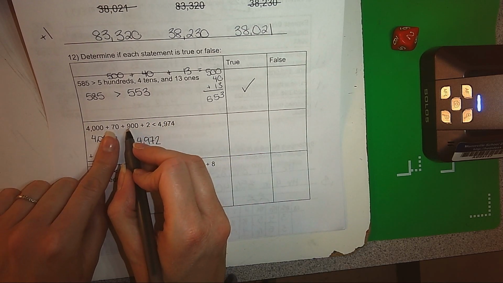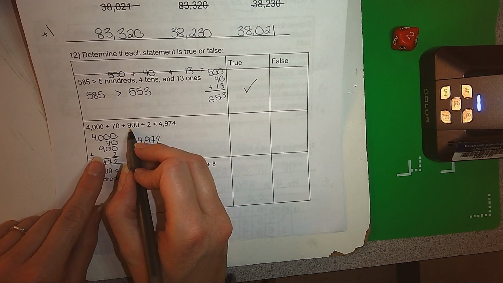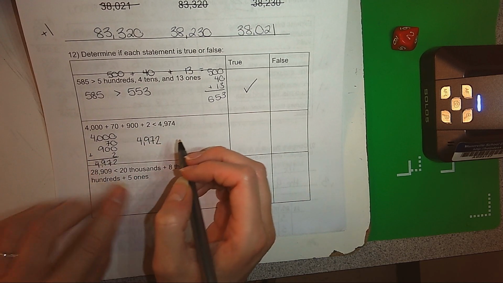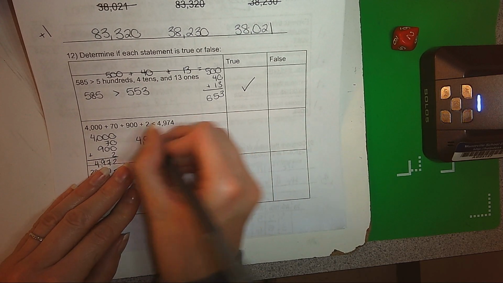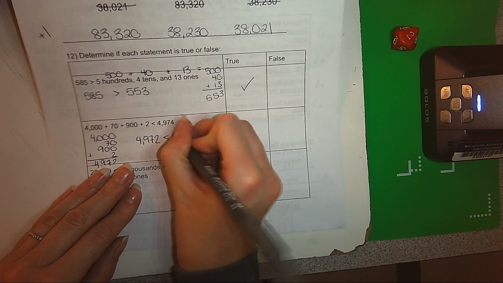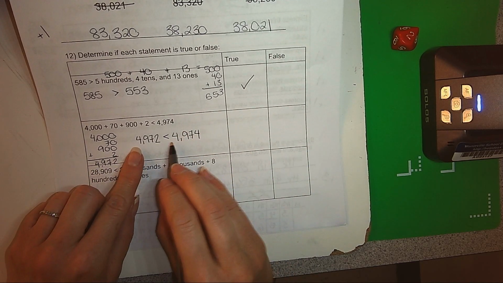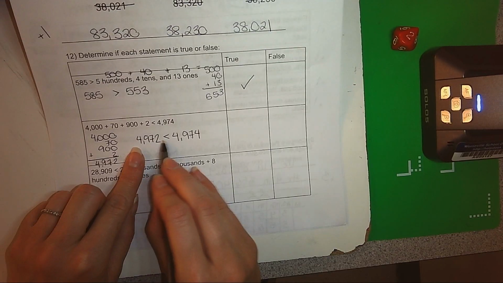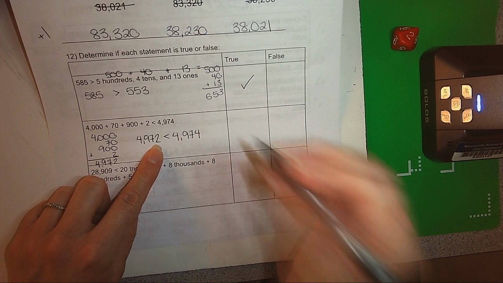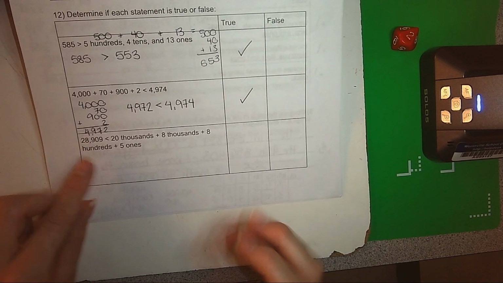A lot of people don't realize that the 900 and the 70 were switched. So it is not 4,792. It is 4,972. It's less than 4,974. Now let's check. 4,972 is less than 4,974. That is also correct. Let's try another one.